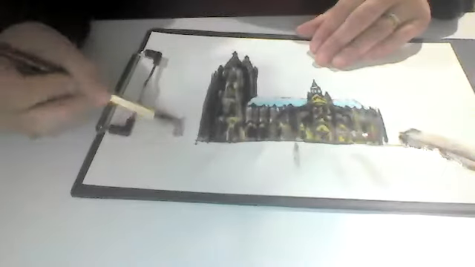And then we just put some highlight on it. And then add a little bit of water. And then here we have another one, a taller one.